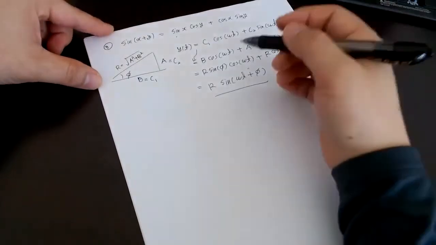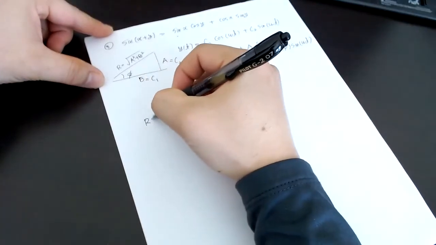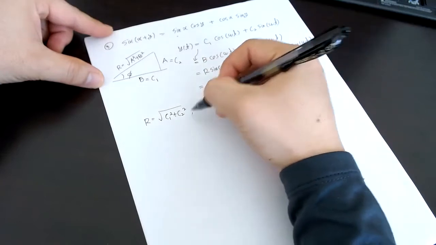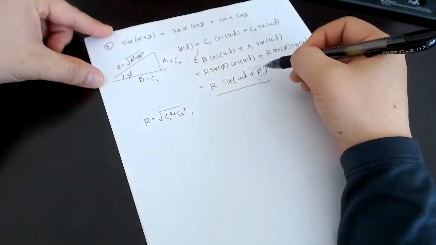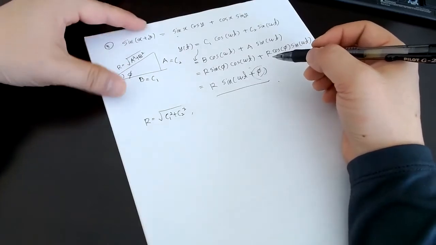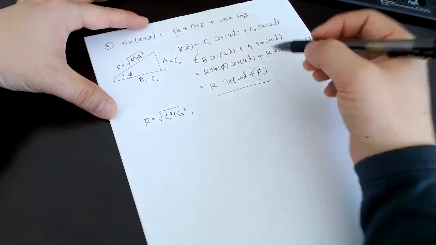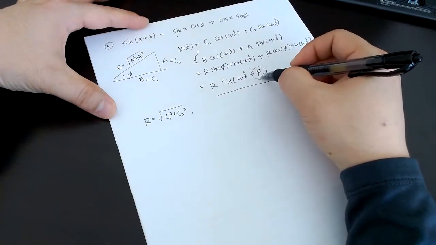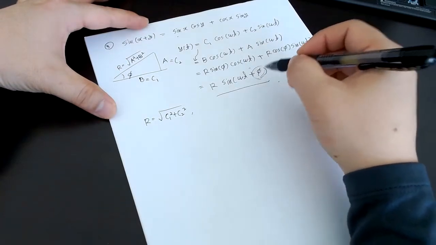Now next one. So r is what? Actually, r is the square root of c1 squared plus c2 squared, right? But what about the phase angle? Let's figure out how to find the phase angle pi.